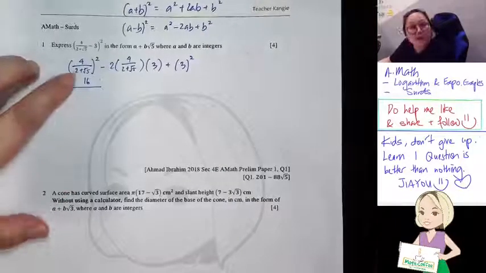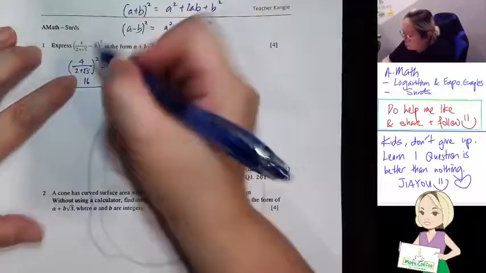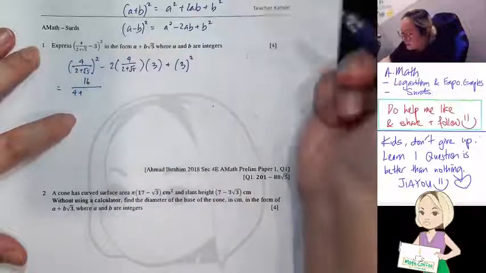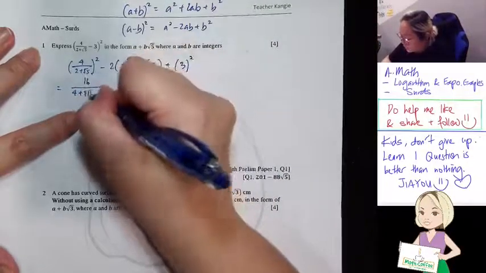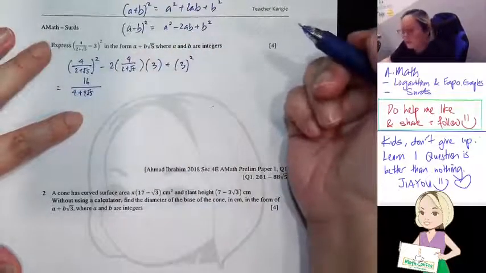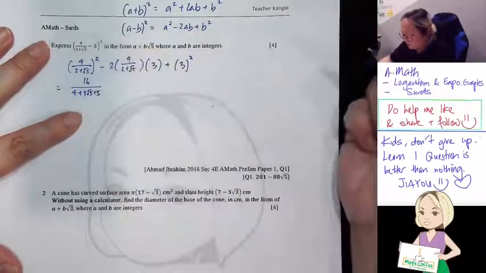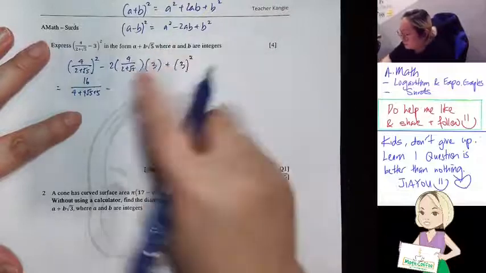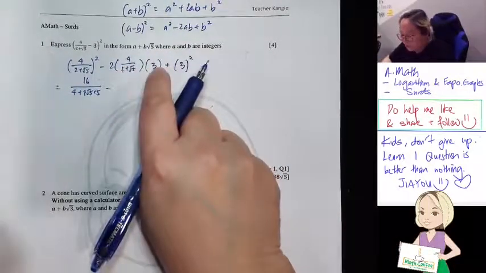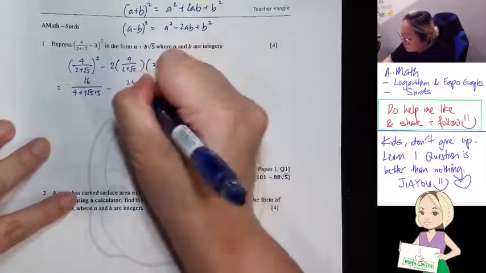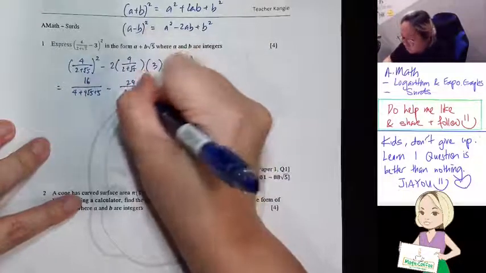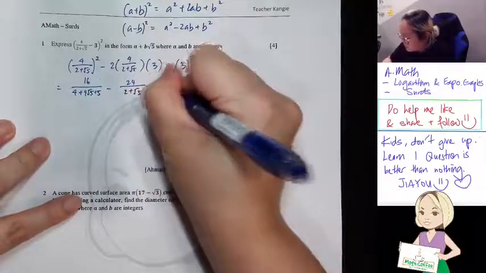So look at the denominator. So a squared will be 4, plus 2ab, so it's 4 square root 5, plus b squared. Square root 5 times square root 5 is 5. So this is plus 5. Okay, this one, 2 times 4 times 3 will give me 24. So this one I actually get 24 over 2 plus square root 5. And this one just put plus 9.